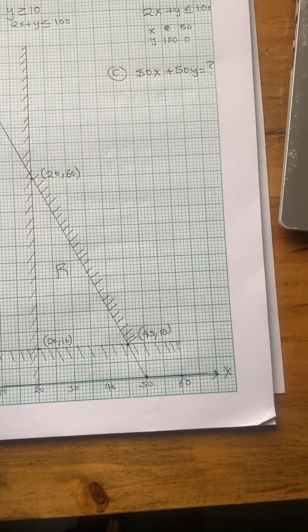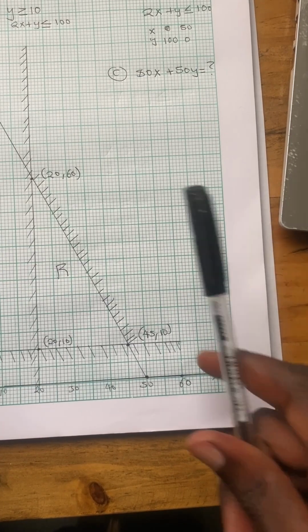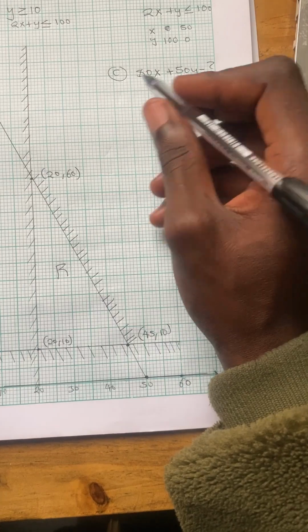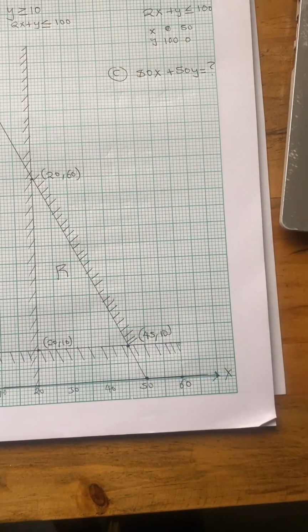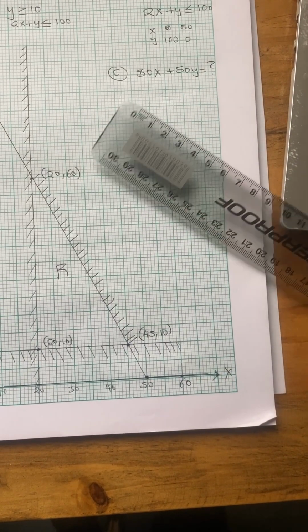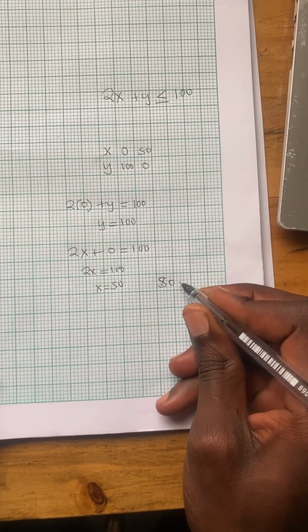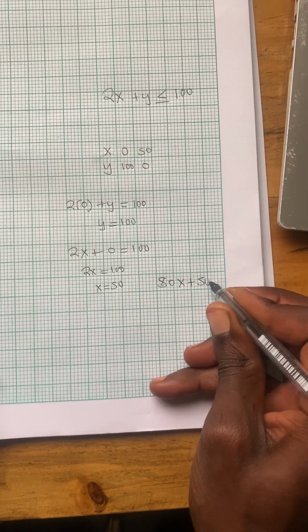Yeah. So we'll try these 3 points. Okay, I'll try them out. So I have 80x plus 50y.